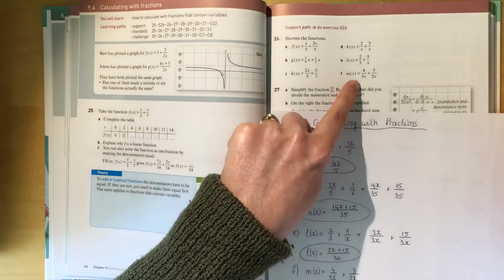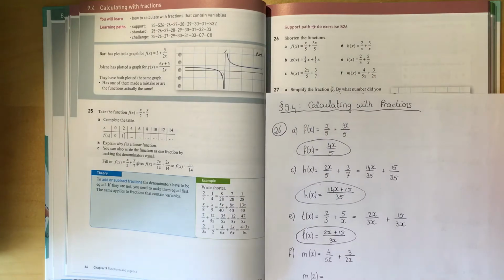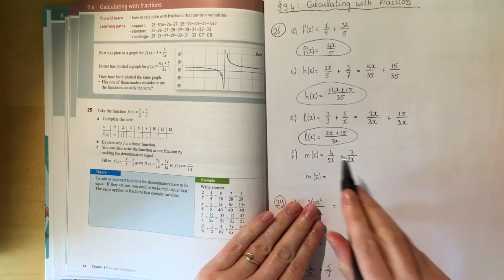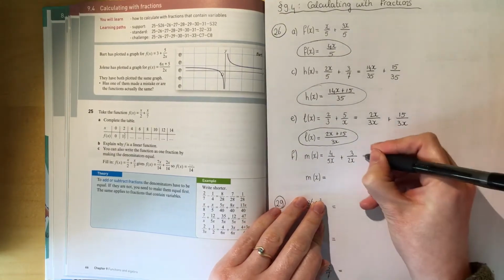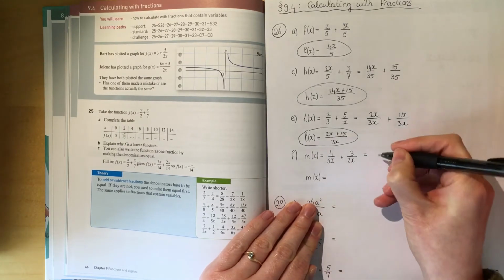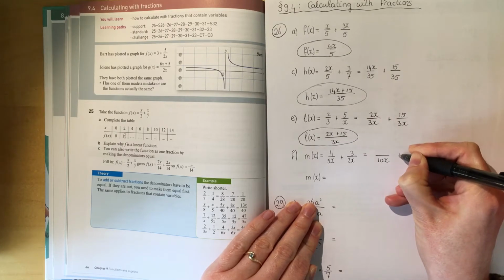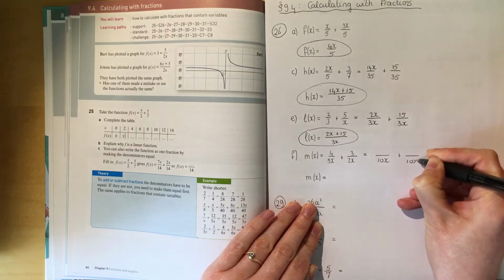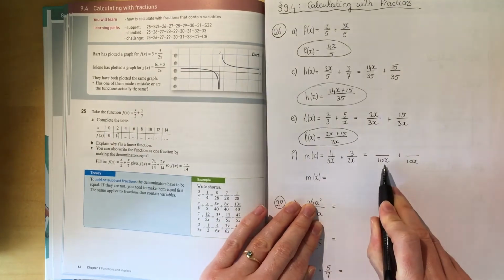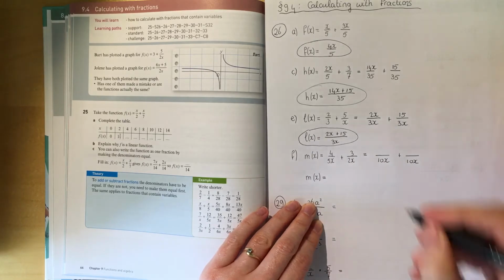In the last one, m, again we get two fractions that don't have the same denominator. So let's rewrite them so that they do have the same denominator. I can multiply them by each other, but there is a quicker way. If I make them both into 10x, that's the quickest way to do this. From 5x to 10x means multiplying by 2, so I should multiply 4 by 2 as well, so I get 8.